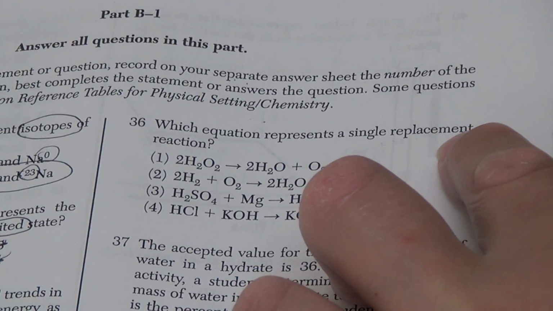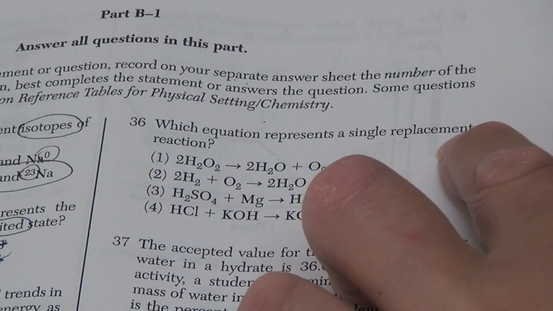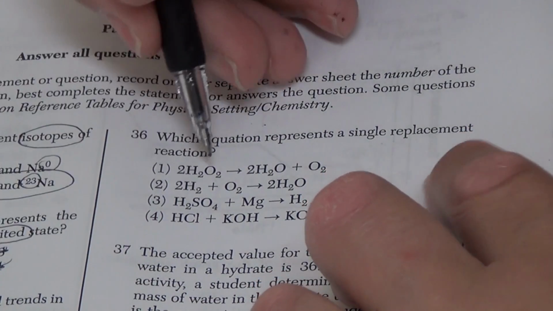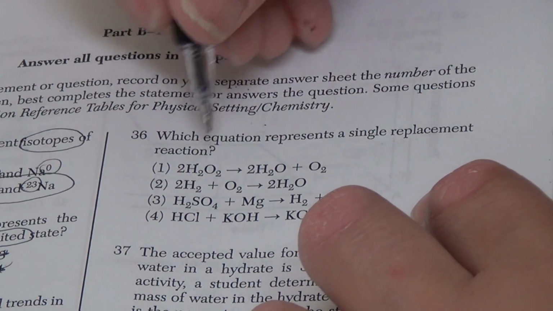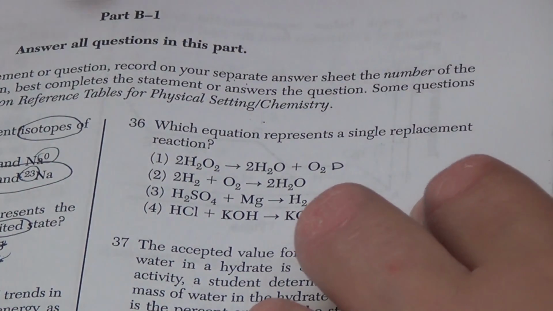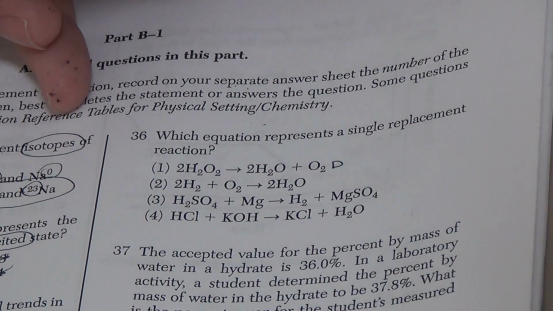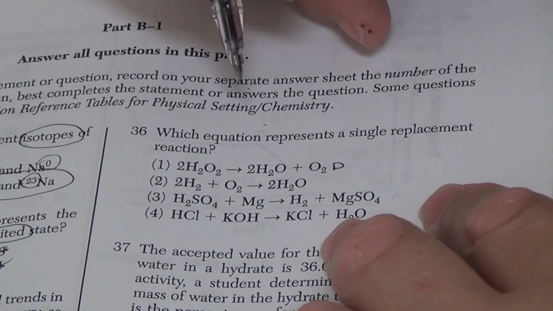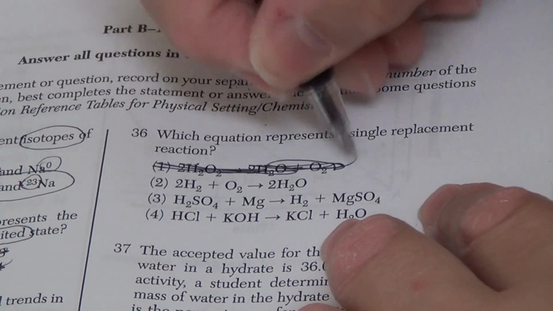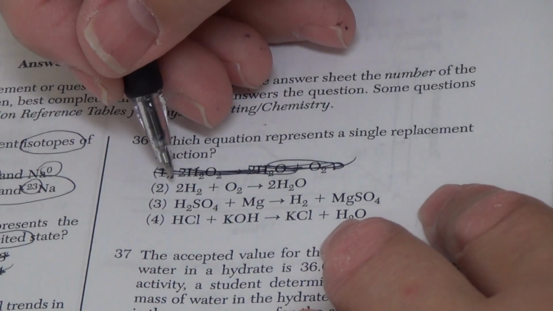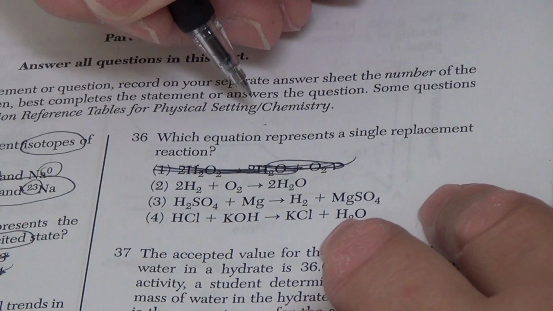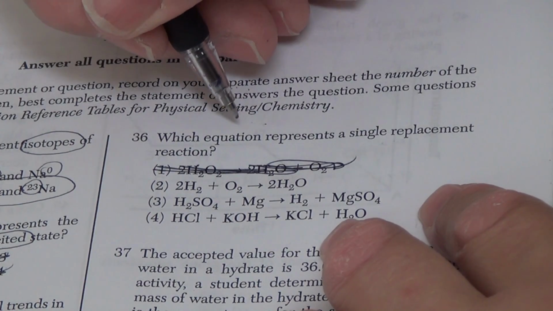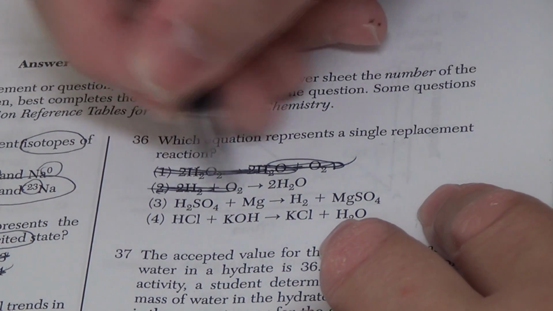Which equation represents a single replacement reaction? The first question has a compound breaking up into simpler substances. This would be called decomposition. Decomposition is not single replacement, so you go. Number 2, 2 elements combine to form a compound. That's not single replacement, it's synthesis. See ya.